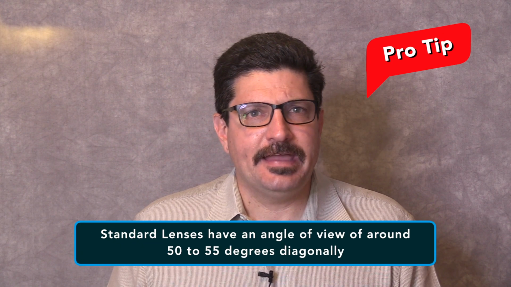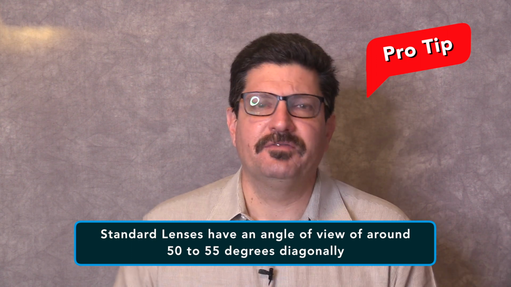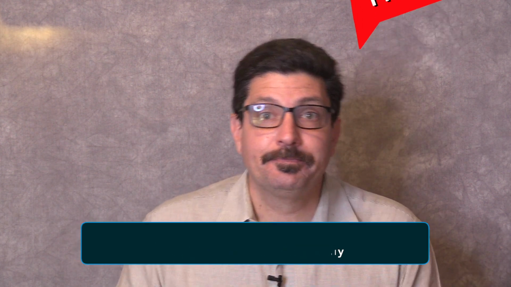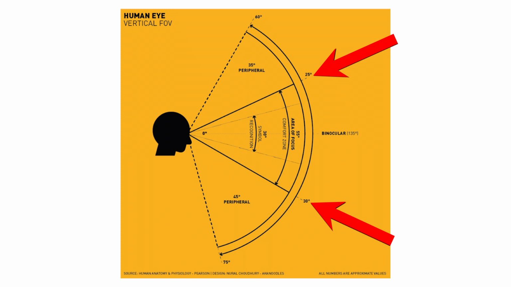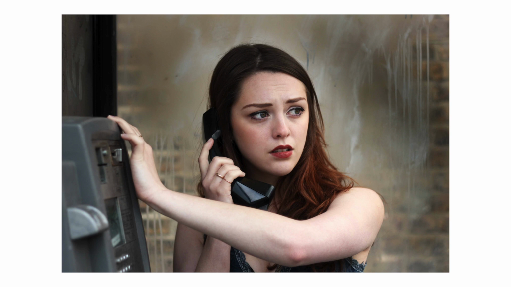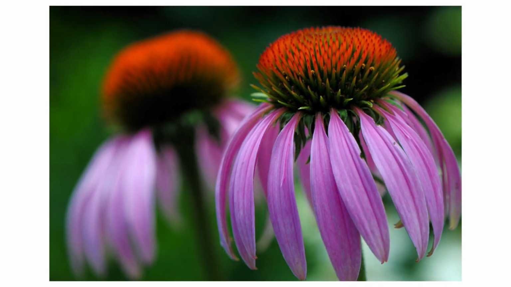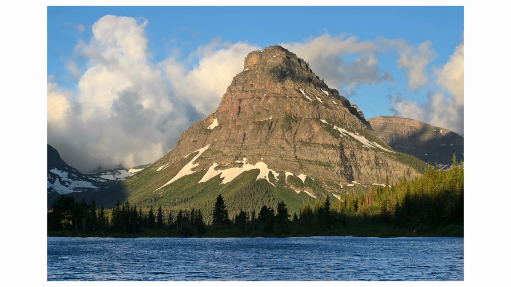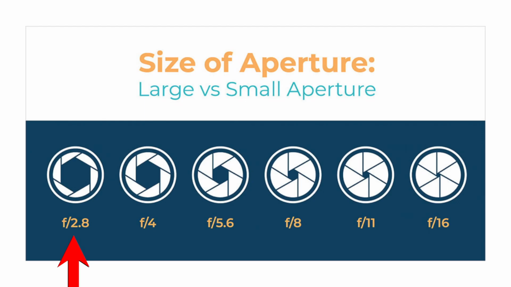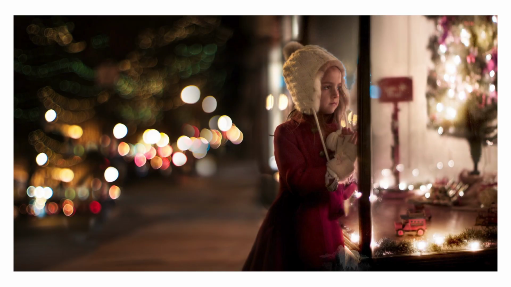Standard lenses have an angle of view around 50 to 55 degrees along the diagonal. This is roughly the same as the angle that the human eye can comfortably view, which is why these lenses give a natural looking perspective to your images and footage. Normal lenses make great general purpose lenses and can be used to photograph everything from close-up portraits to landscapes. They tend to be very fast lenses, meaning they have a wide aperture, making them great for indoor and low-light photography.